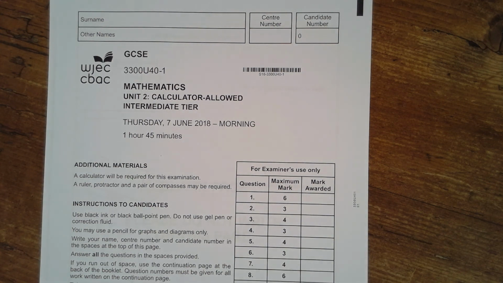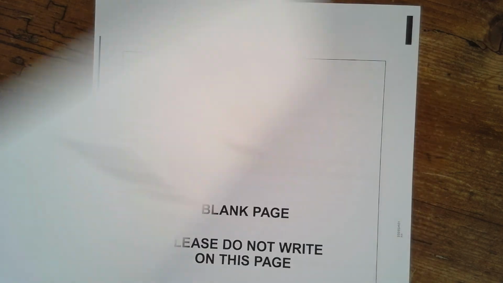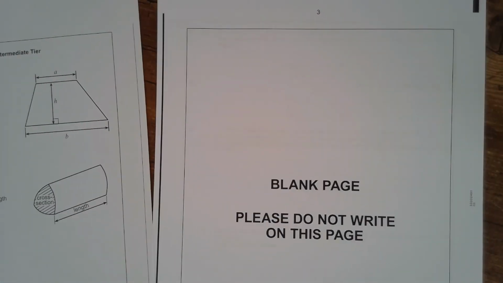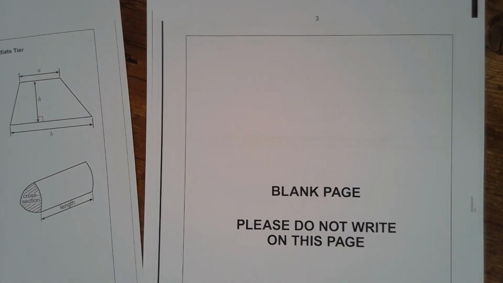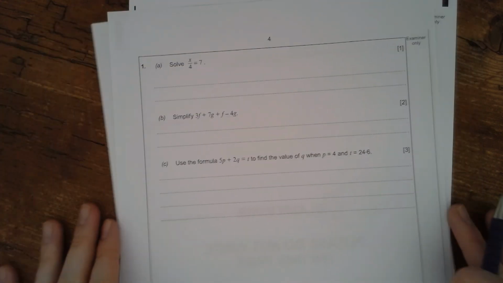This is Mr. Ashton going through the Mathematics Unit 2 Calculator Allowed intermediate paper from the summer of 2018. The first page has our formula list that we might need to come back to and check at some point, and then the very first page to do question on is blank. So it wasn't until actual page 4 that we had question 1.